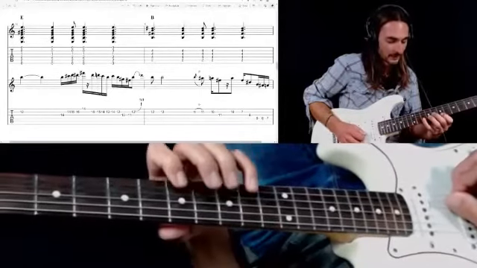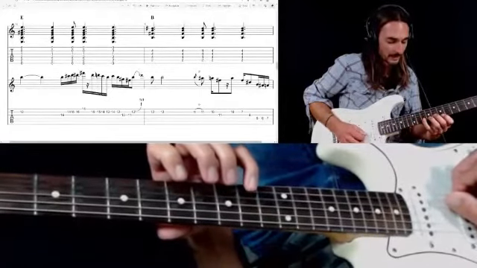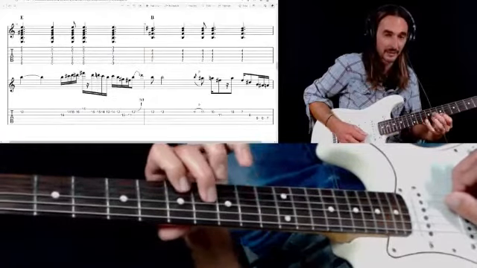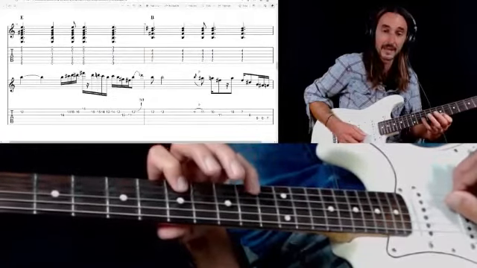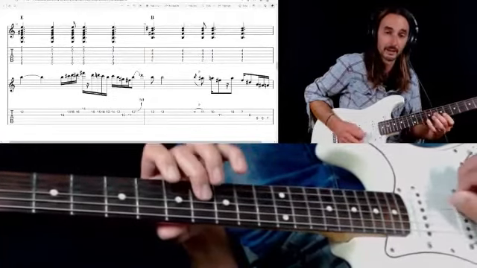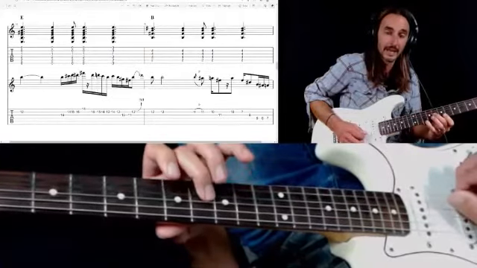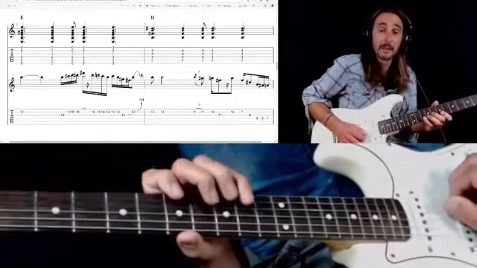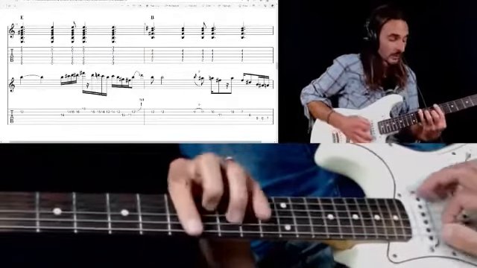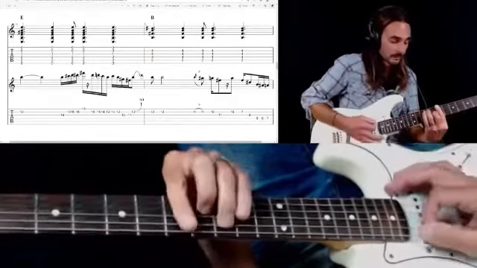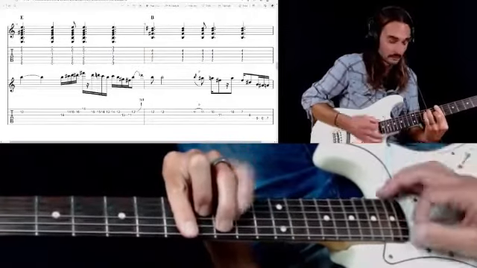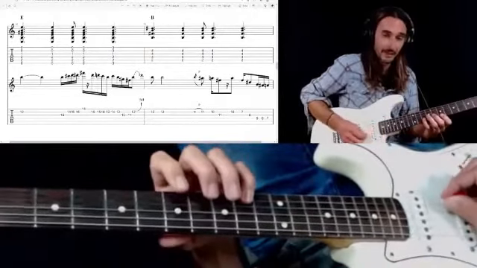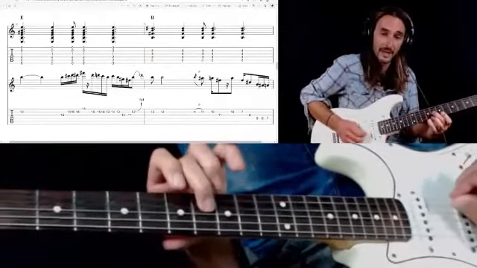And then he goes, let's see, 10 to 7 to 8 on the G, 10 to 7 on the B, to 8 on the G. Now that is outlining a dominant 7 chord, right? Flat 7, 5, 3.